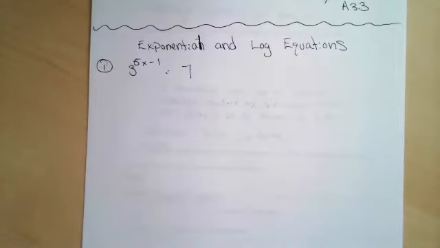We can still use the property that logarithms turn exponents into multiplication. The x plus 3 came down as multiplication outside of the log. And now we just have log base 3 of 5, which is a number. But now we've got to solve this.